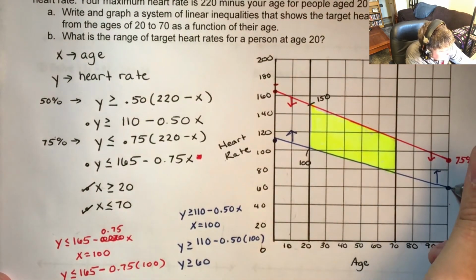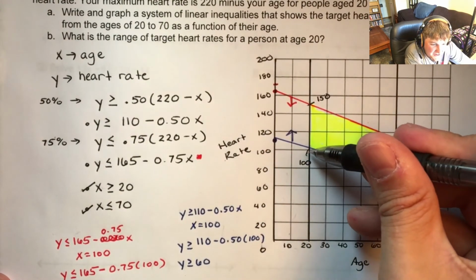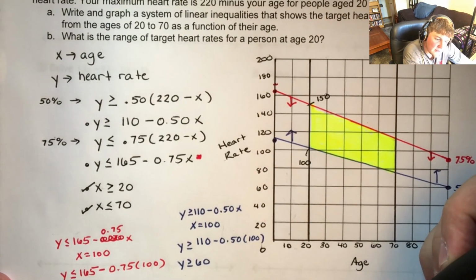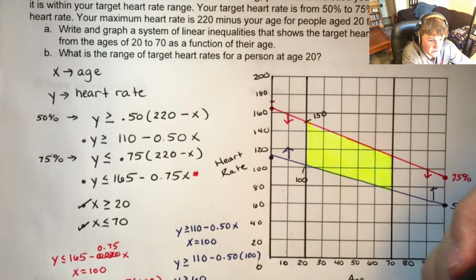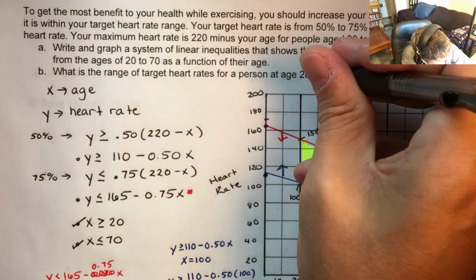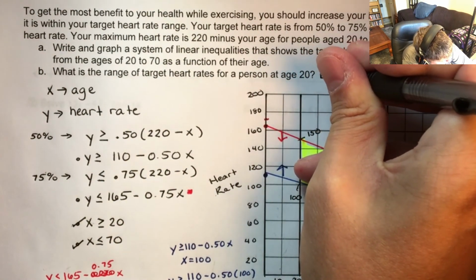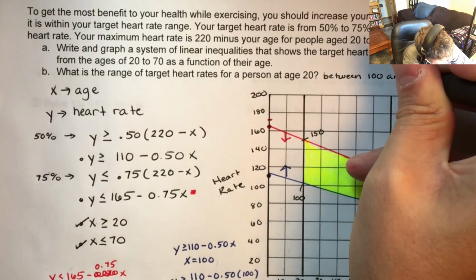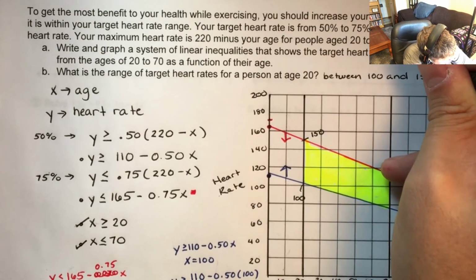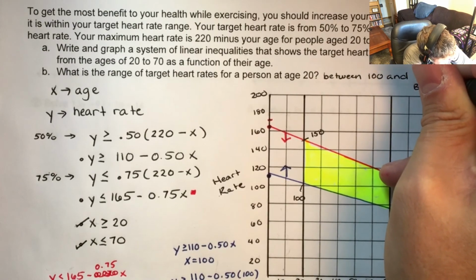Because it looks like, if I really truly would have connected the dots, it might have actually gone through here. So it looks like I can say definitively that a person is between 100 and 150 beats per minute.